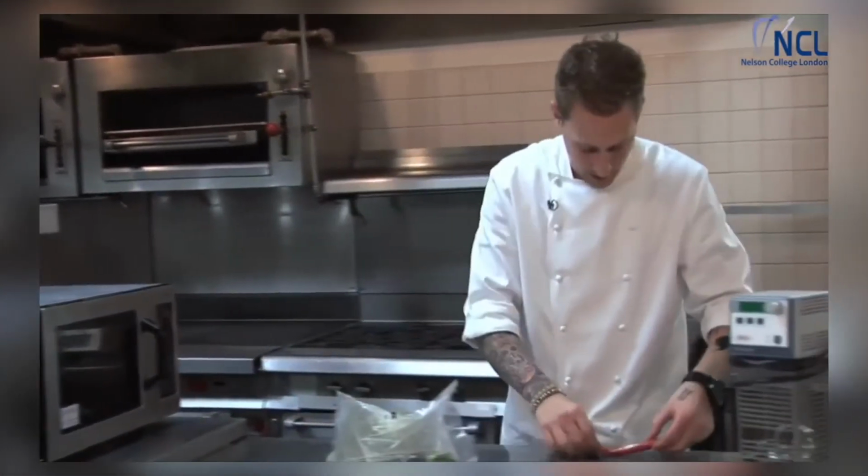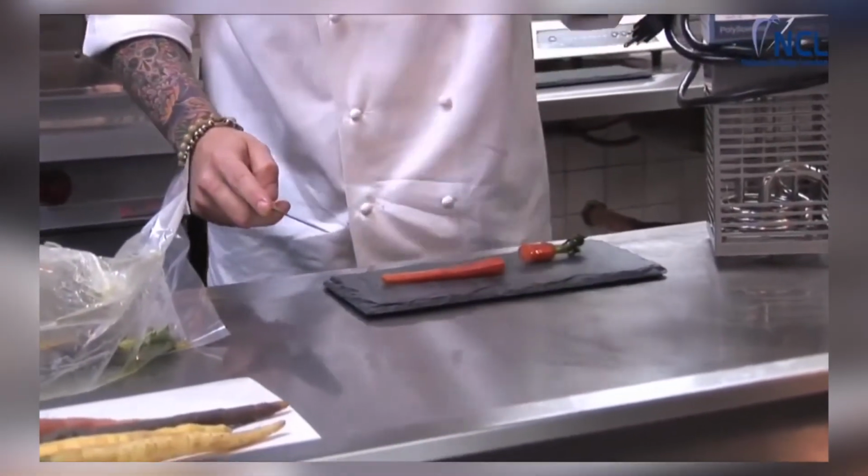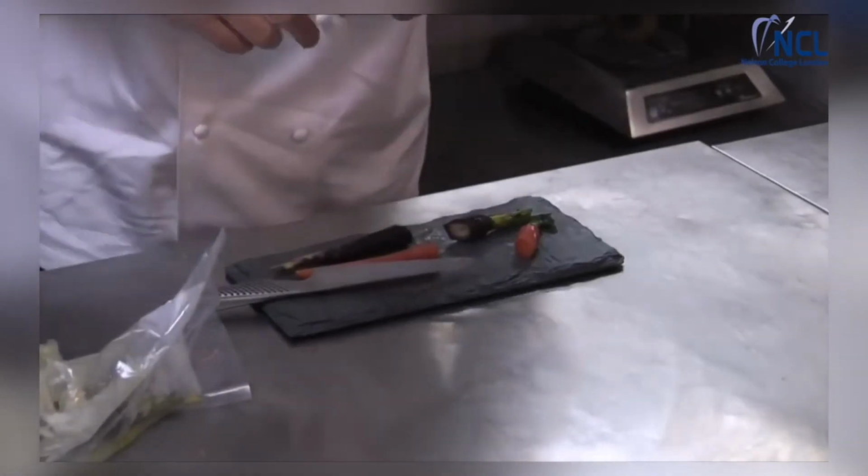And if you pull the carrot out of the bag and place it on the board, you can see that it's already completely tender and cooked. You can do this with onions, beets, potatoes. You can really do this with anything.